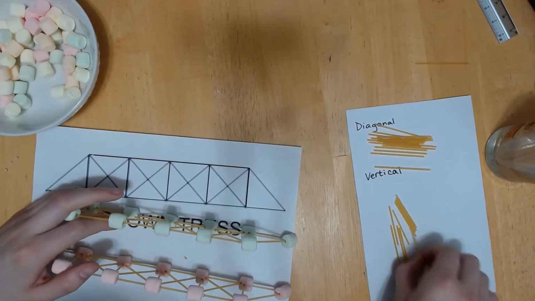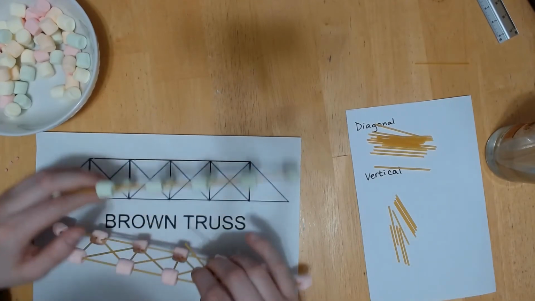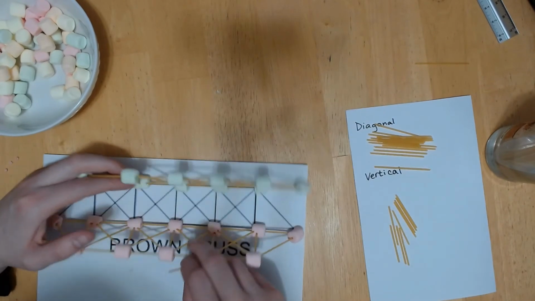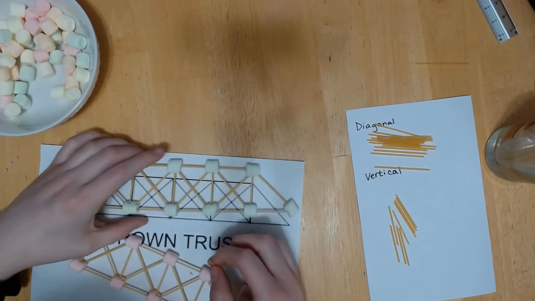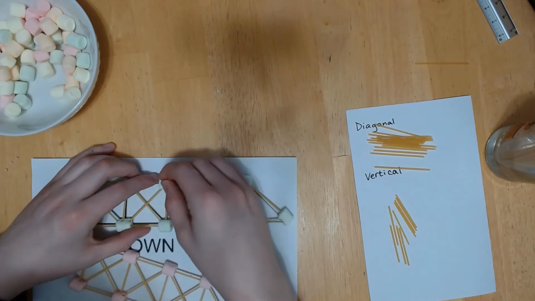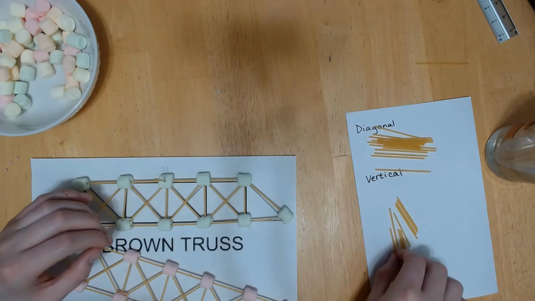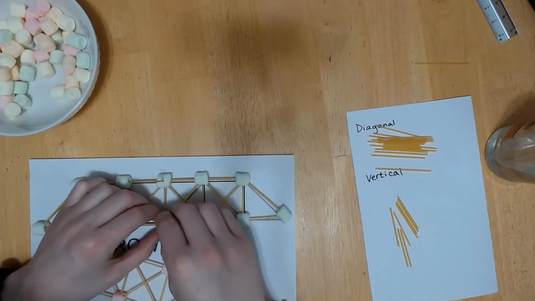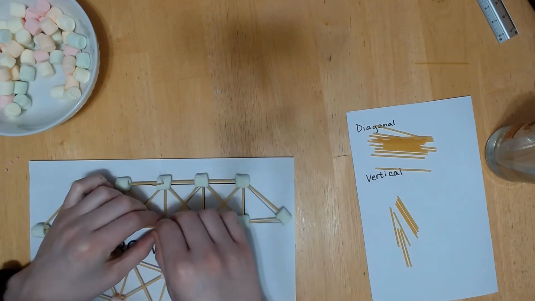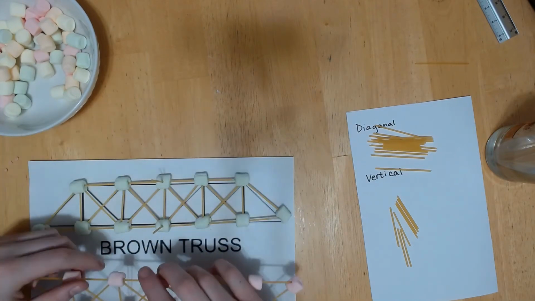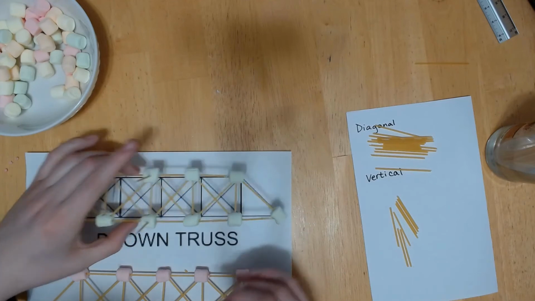Okay, so now comes the hard part. We need to attach our truss in 3D. So take all these side connecting pieces and just do your best to stick them into the marshmallows at a 90-degree angle, and just do your best to keep everything straight. If it's not perfect, that's okay. You can always go back and fix it. But I like to just try to hold everything steady with one hand while I operate the marshmallow and the noodle in the other. And I promise that this gets easier after the first couple.